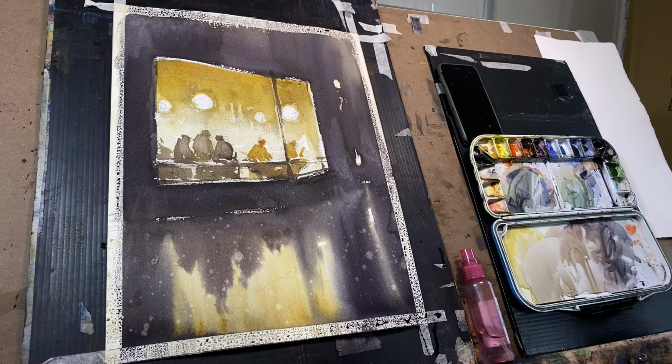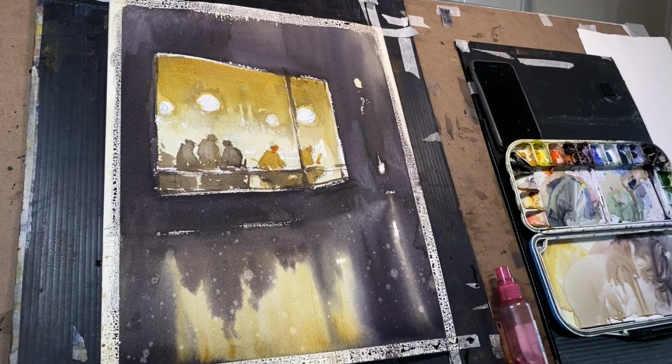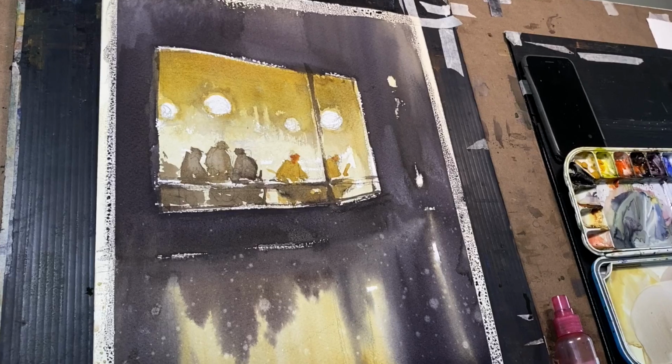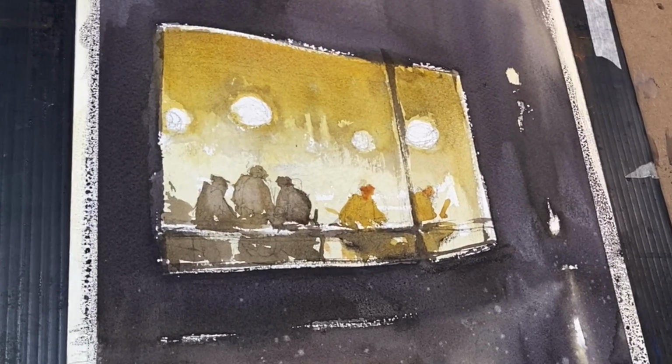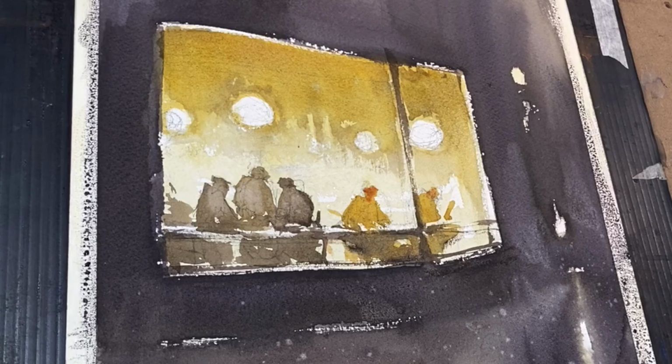When I'm looking at shows, group shows, regional shows, I can usually find the pieces that were painted outside. There's just a different character to them. The light is more believable. The feeling of being there is certainly present.